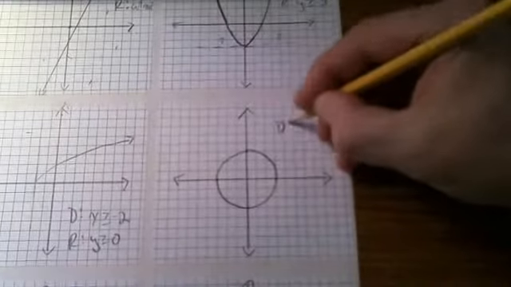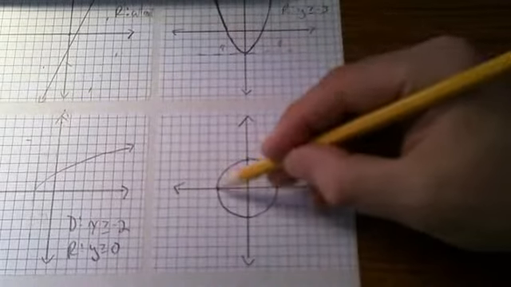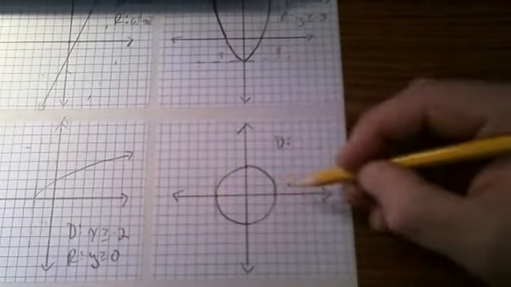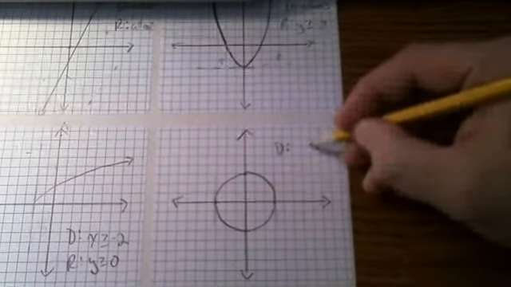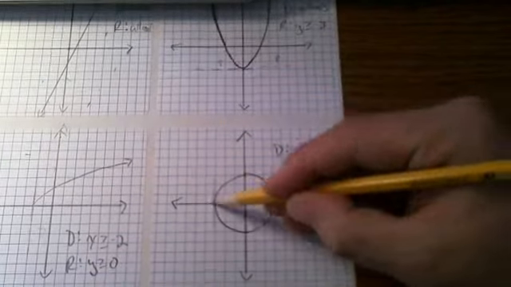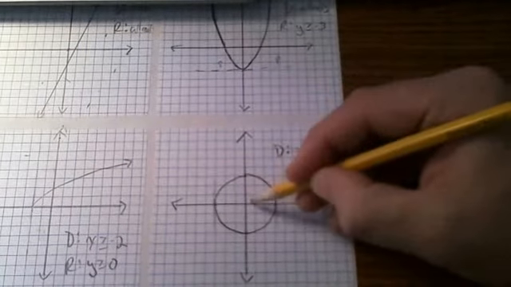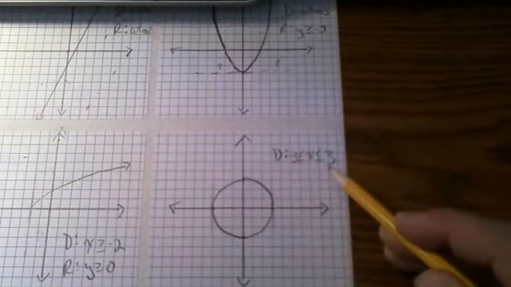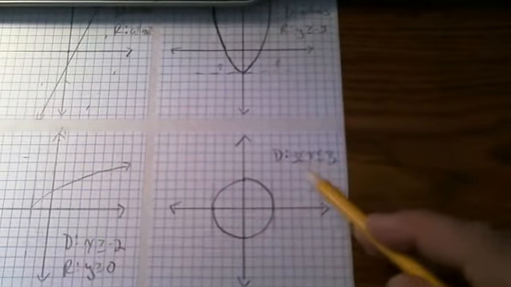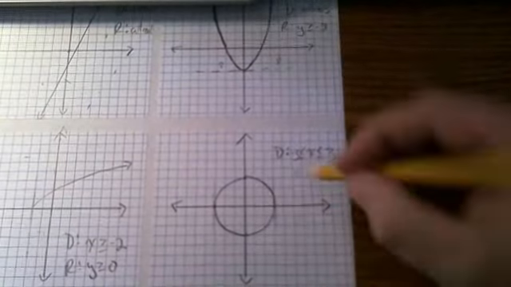In this case, our domain, the furthest to the left it reaches is right here. The furthest right it reaches right here. So x is between these two values. Put an x between. Furthest left, -1, -2, -3. Furthest right, 1, 2, 3. And this says x is between -3 and 3. Compound inequality, just like the quadratic inequalities.